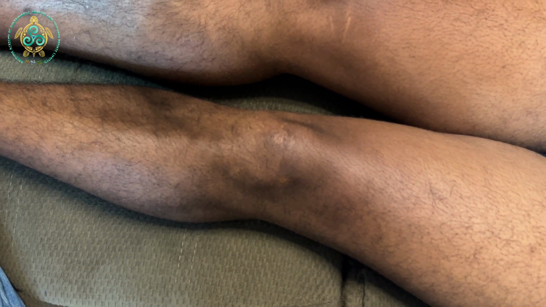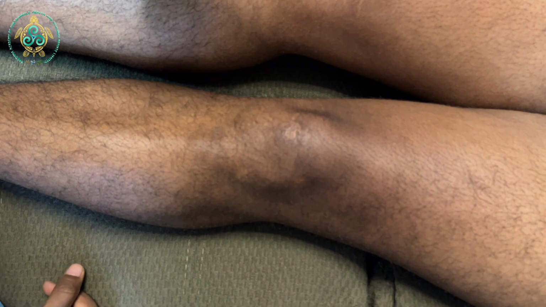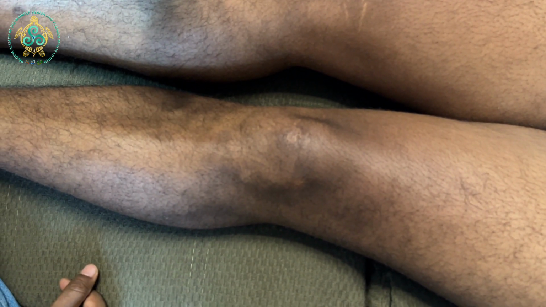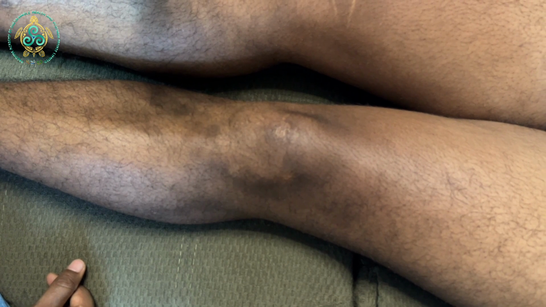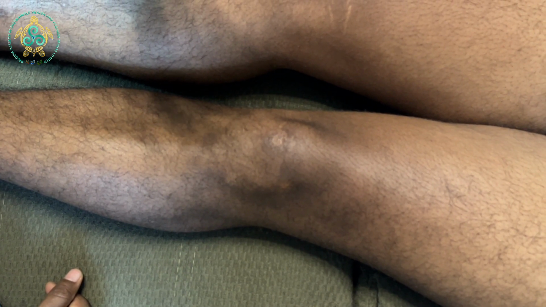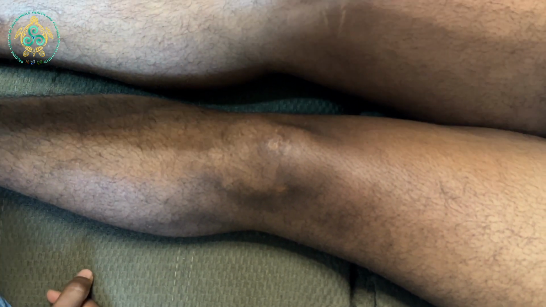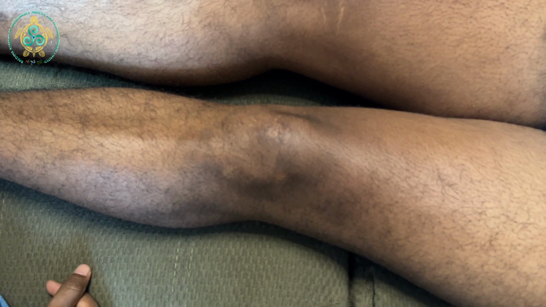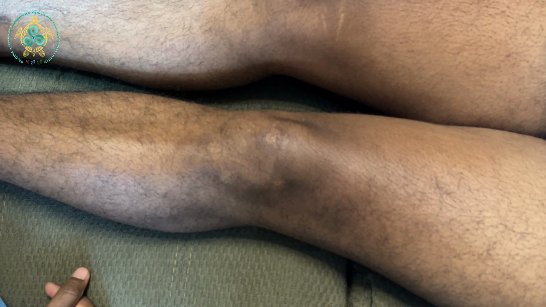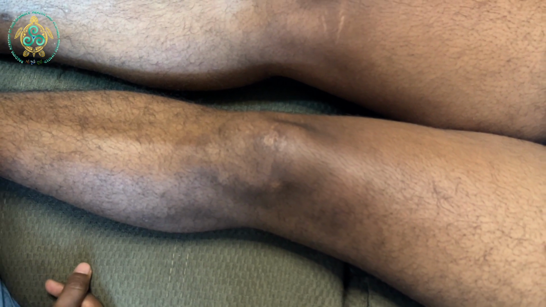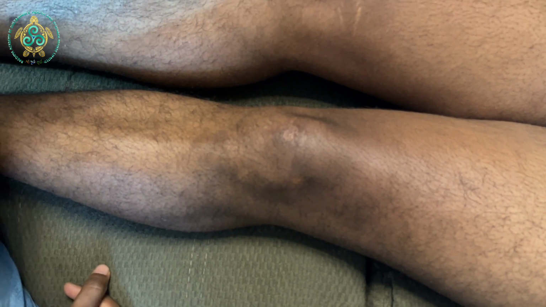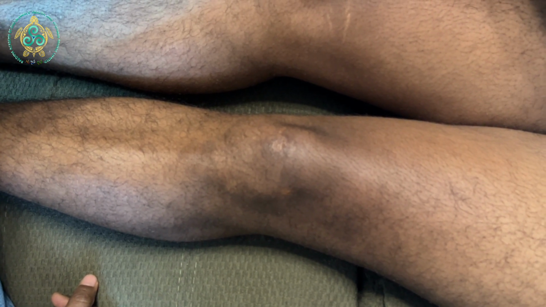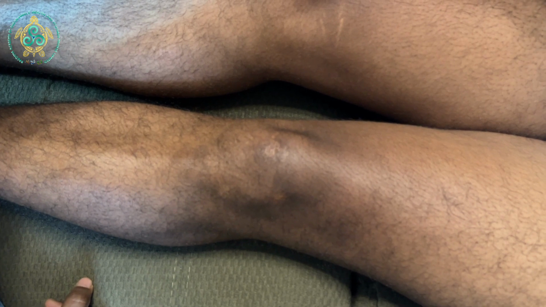So individual specialty tests. With the stability tests continuing, basically we have the anterior drawer test, the Lachman test, then we have the posterior drawer test, and finally we have the valgus stress and the varus stress. The valgus test checks the MCL or medial collateral ligament, and the varus stress tests the LCL or lateral collateral ligament. The first one we are going to do is the anterior drawer test, which I will be demonstrating right now.